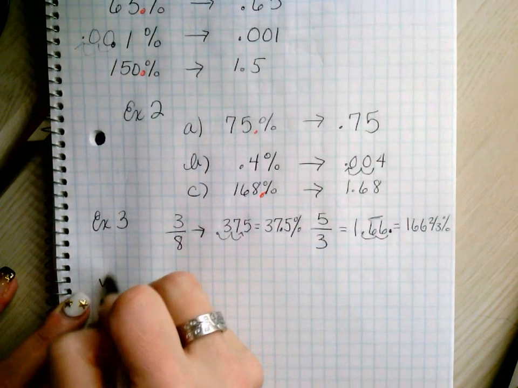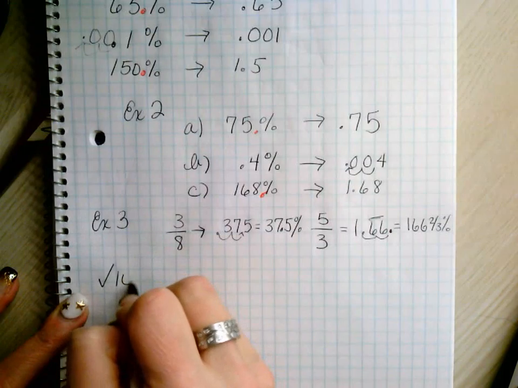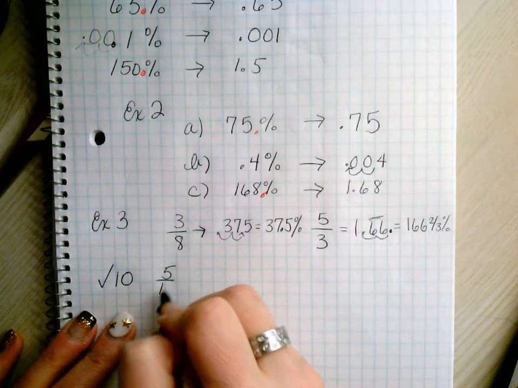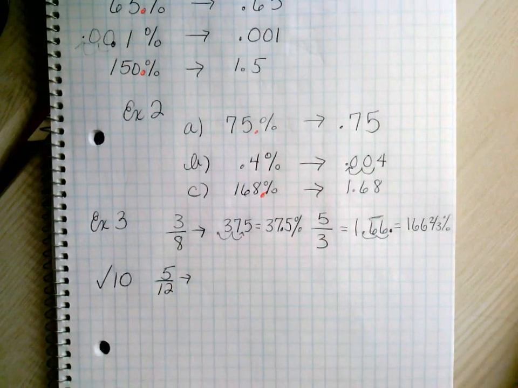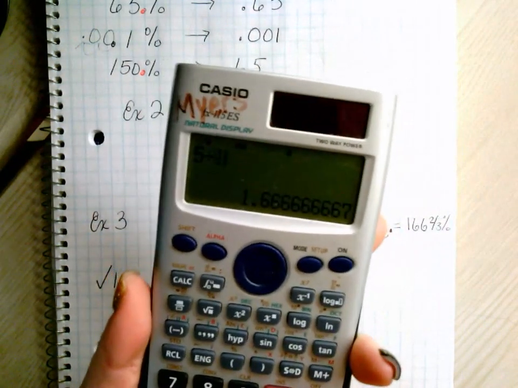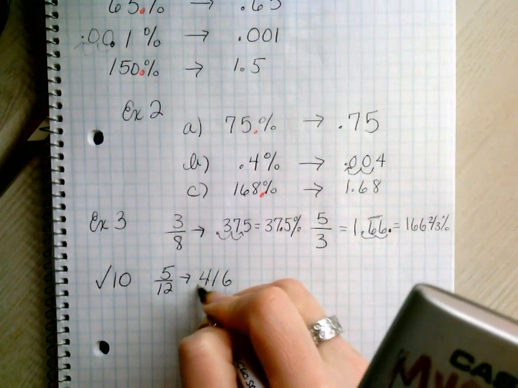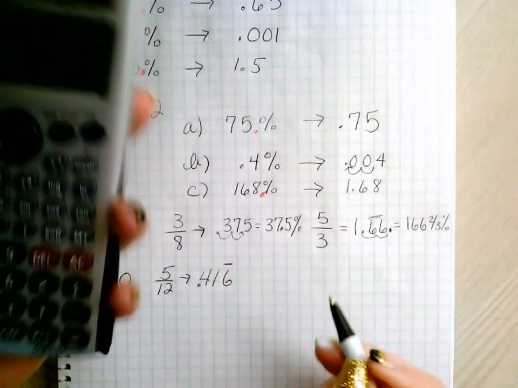Let's do checkpoint 10. Checkpoint 10 has us converting 5/12 to a percent. 5 divided by 12 will give you your decimal. Oh look, 0.416 with a repeater over the 6.